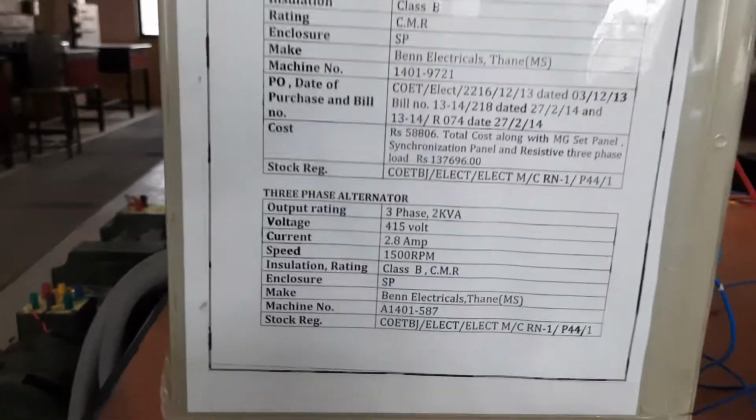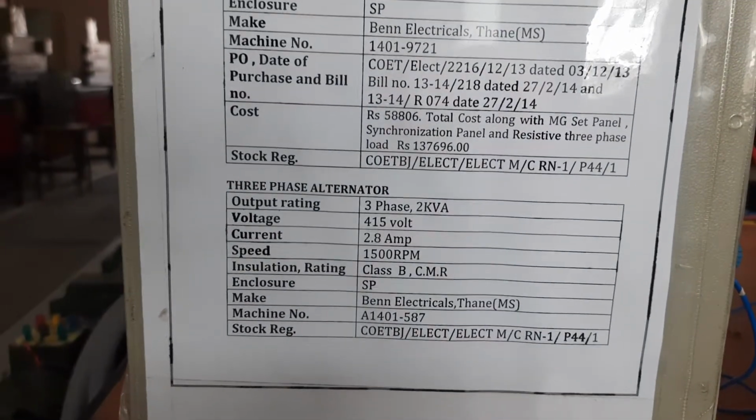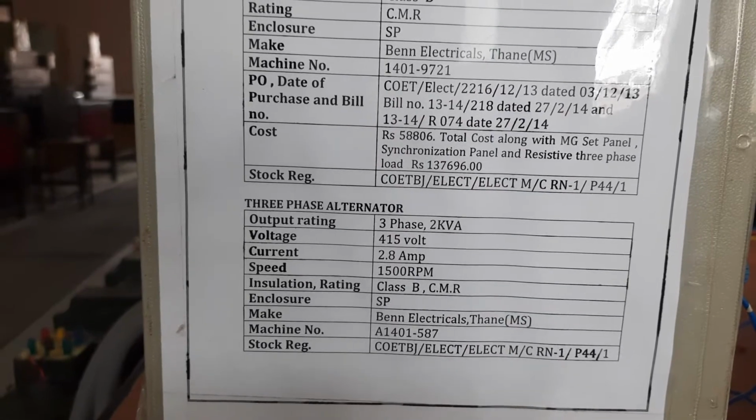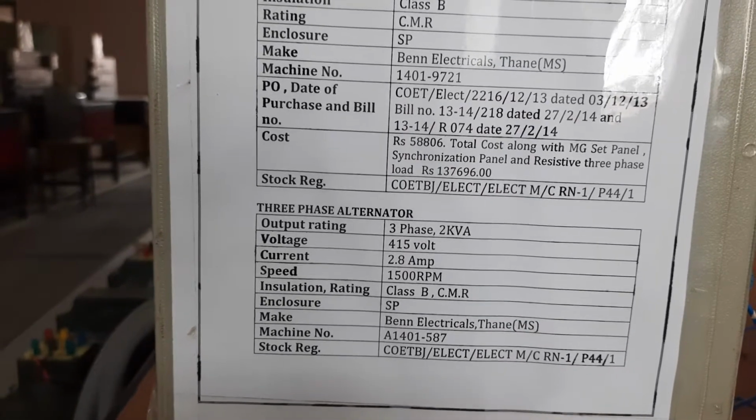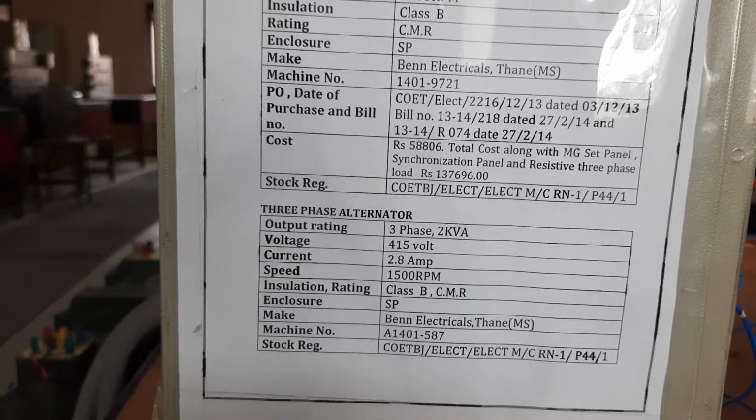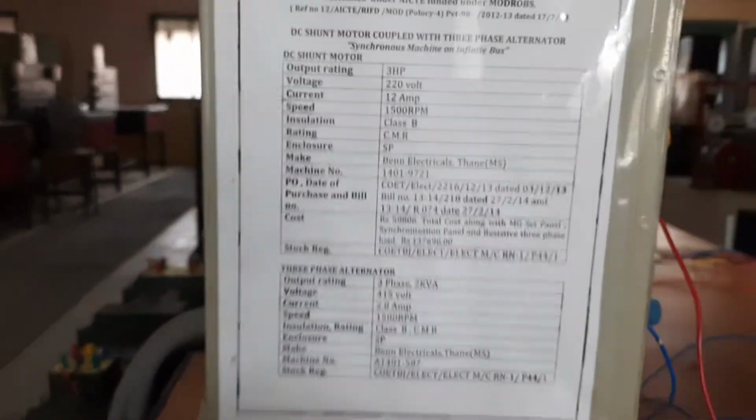Whereas the three-phase alternator is a 2 kVA alternator, 415 volt, 2.8 ampere, and the synchronous speed of the alternator is 1500 RPM.